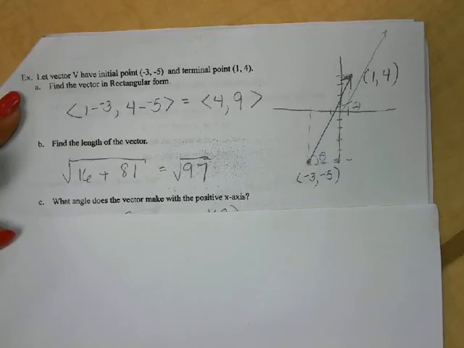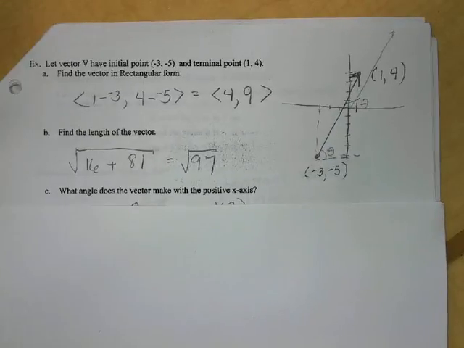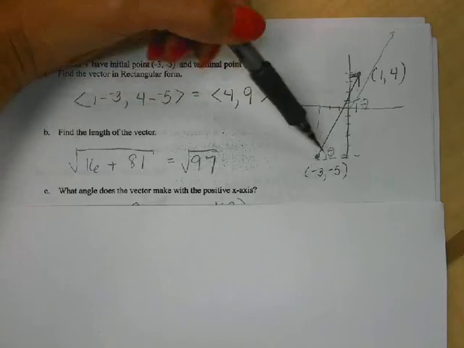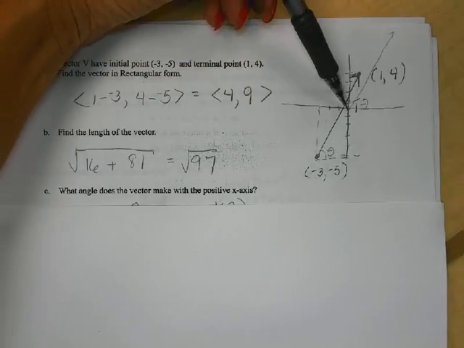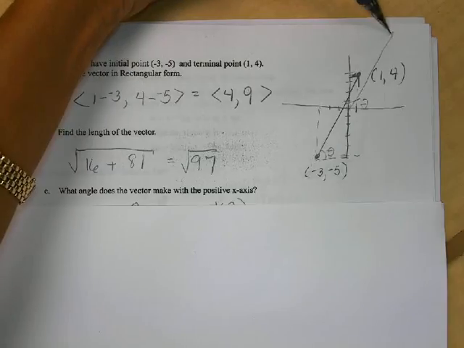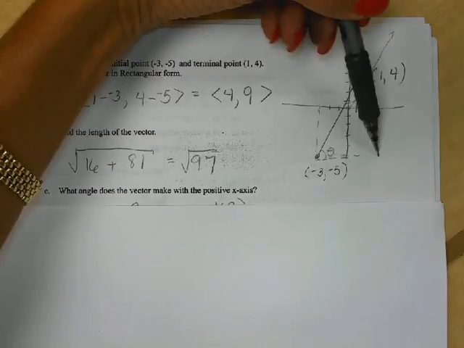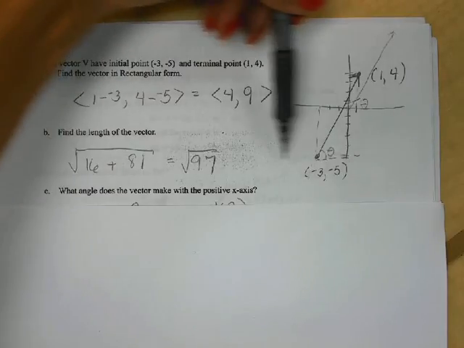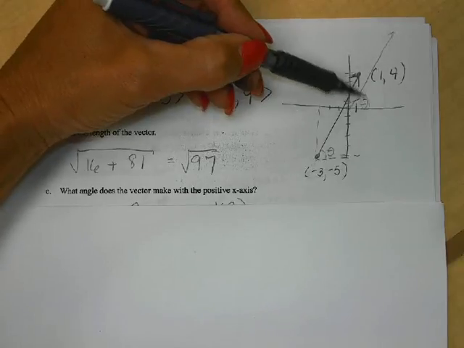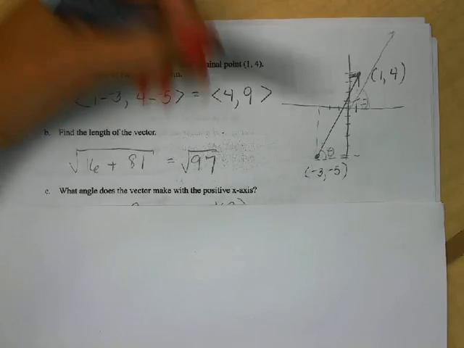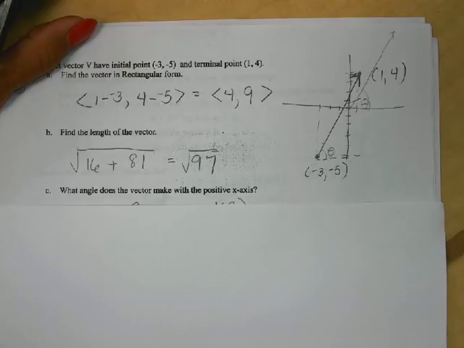And then if I want to find the angle that my vector makes with the positive x-axis, it is nice to either move this vector to standard position with the tail here and then over 4 and up 9, or I can draw a line parallel to the positive x-axis, and this angle and this angle would have to be the same.